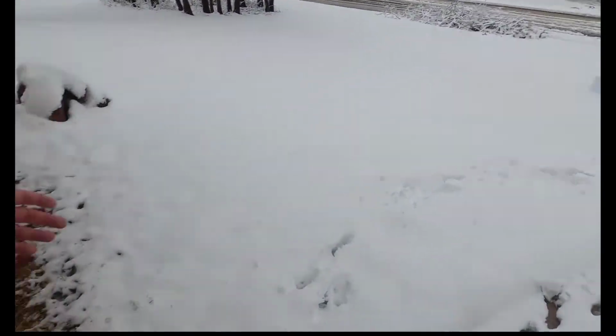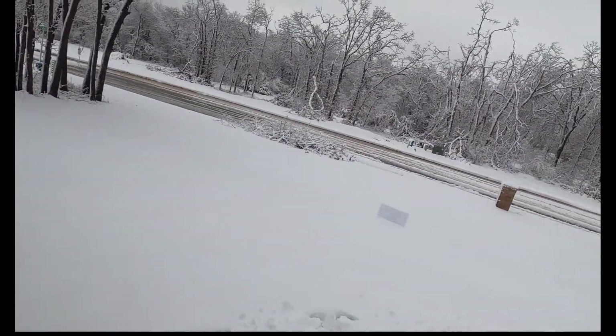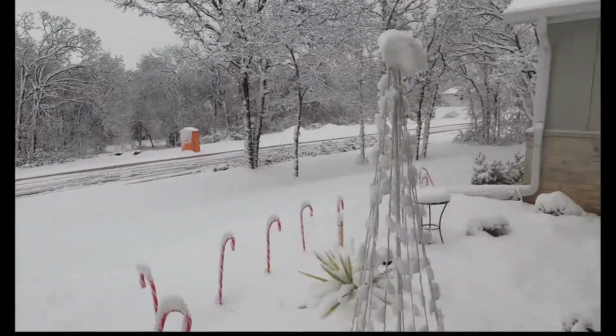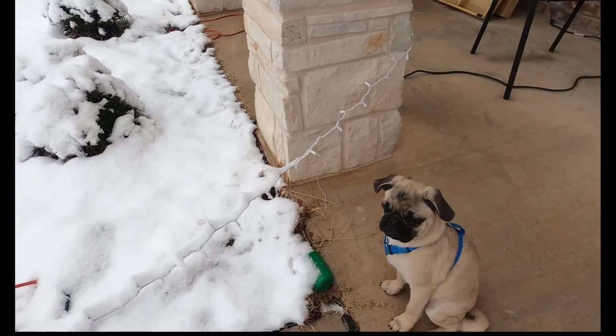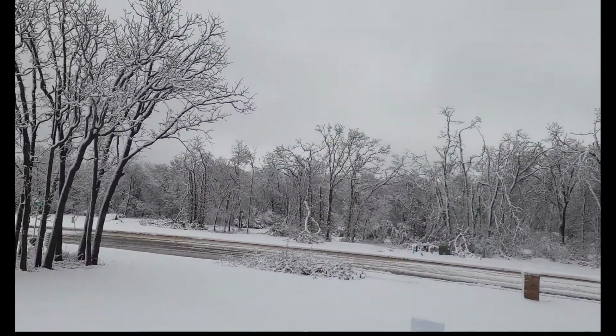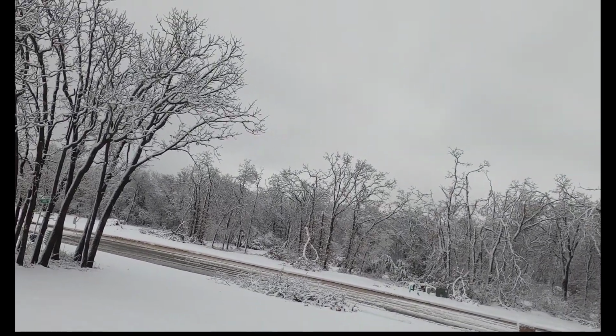It's actually not cold out. I'm actually in shorts because there's no wind. Whenever there's no wind, that's all I ask, you know? That's all I ask is no wind. I don't care if it's 0 degrees. As long as there's no wind, it's not that bad. The second the wind kicks up, it's horrible.